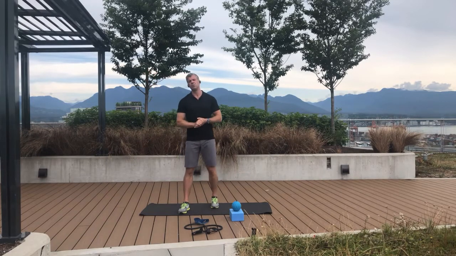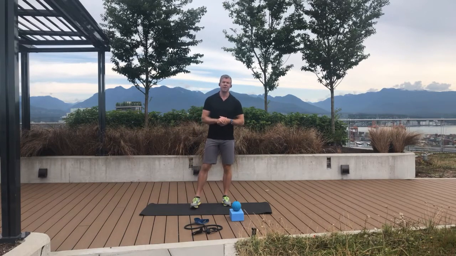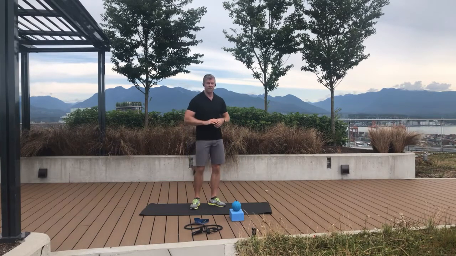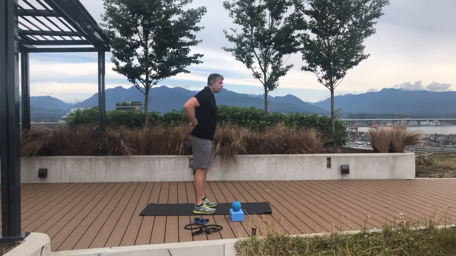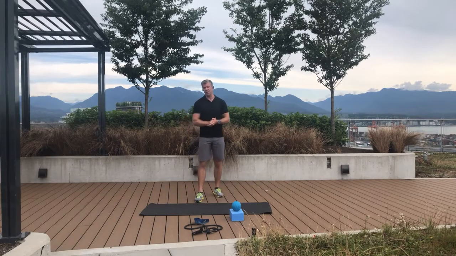So lower cross syndrome is one of three main postural dysfunctions outlined in the scientific literature. Somebody who has lower cross syndrome will have an excessive lordotic curve and an anterior pelvic tilt, giving them a sway back. And sometimes this is very obvious, and sometimes it's not very obvious at all.